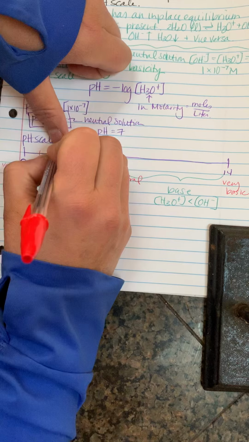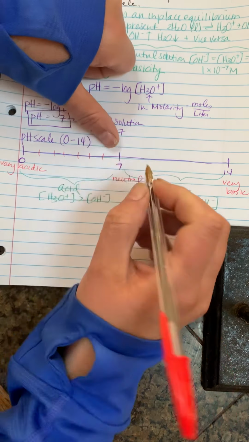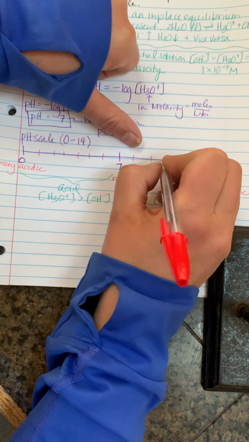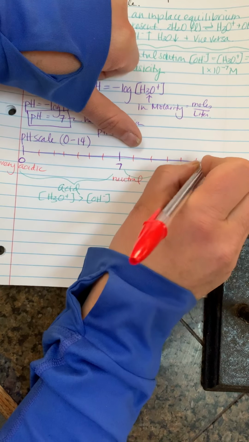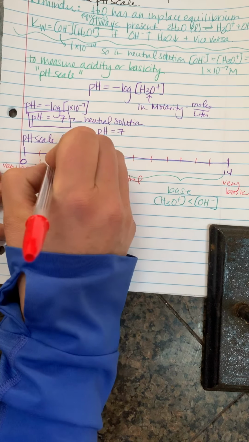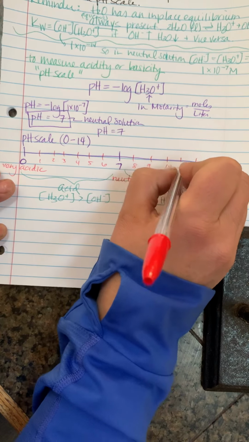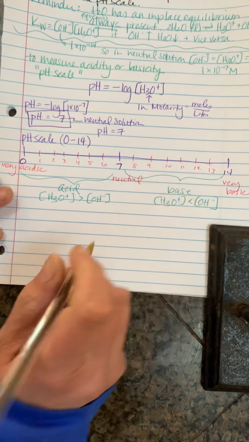If I go down here, 1, 2, 3, 4, 5, 6, 8, 9, 10, 11, 12, 13, 14. It's approximately right.